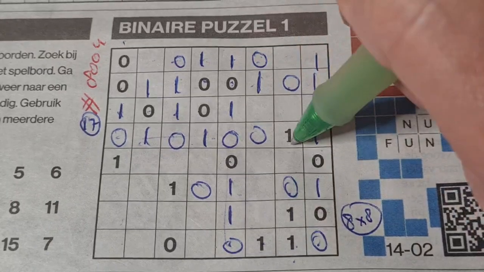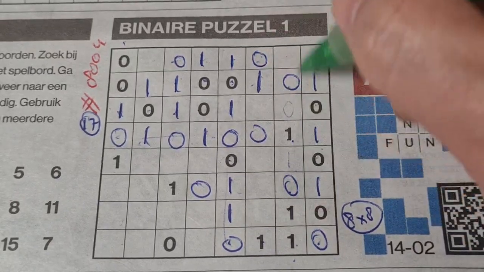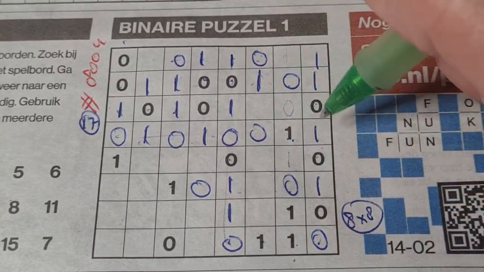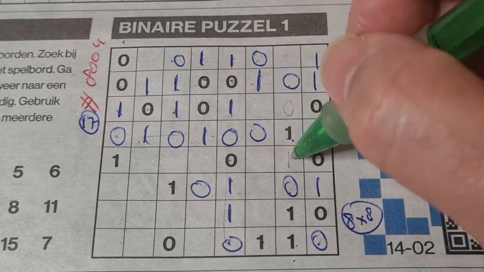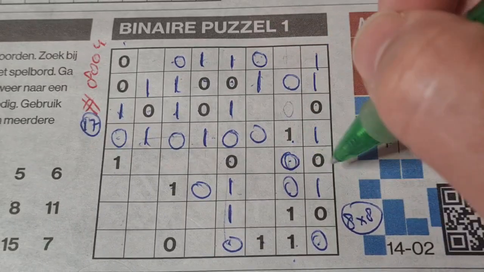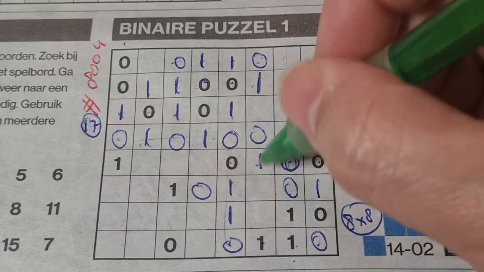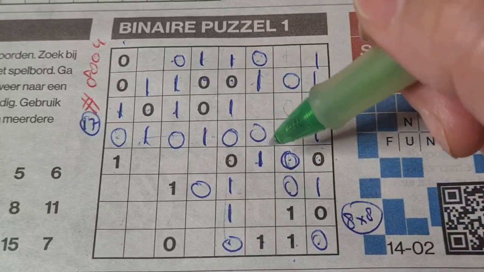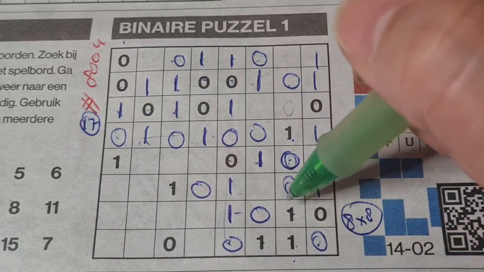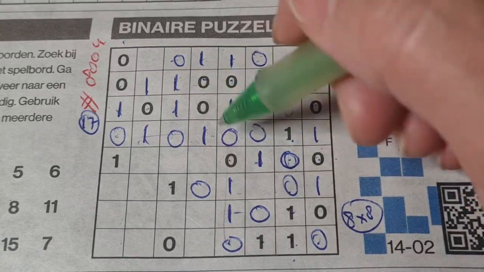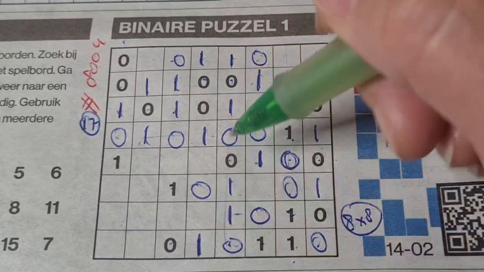Well, we have here 3 1's. If I place number 4 there, then we have 3 0's in a row in this column. Not allowed, one of the rules. So this can be a 1. This should be a no. Double 0, here one, there one. Between the 1's comes a 0. Between the 0's comes a 1.